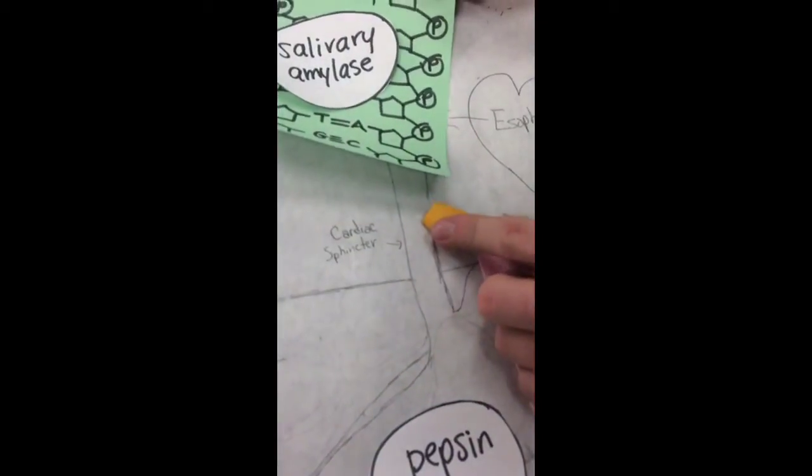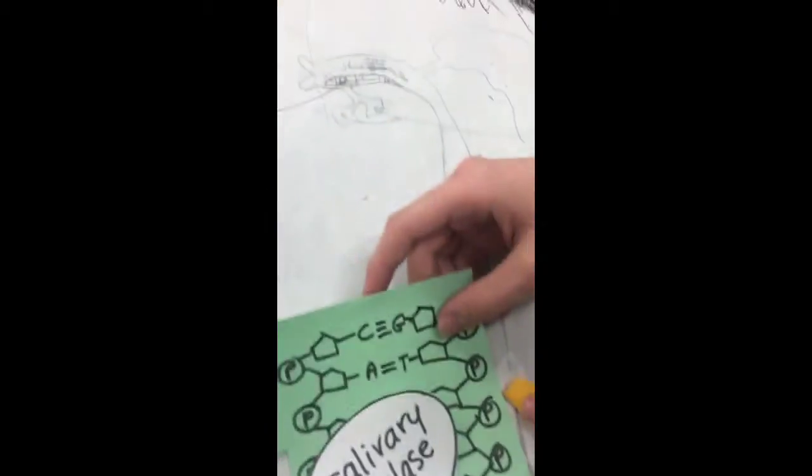Saliva is released with salivary amylase and mucus. The bolus goes to the back of the throat and we swallow it. That's a very large bolus. And then the cardiac sphincter opens, and the esophagus takes the bolus to the stomach via peristalsis.